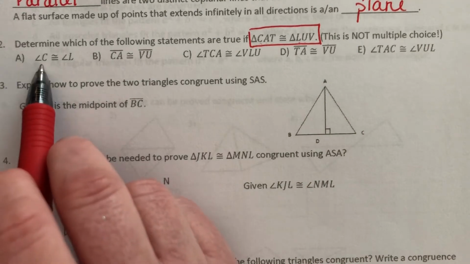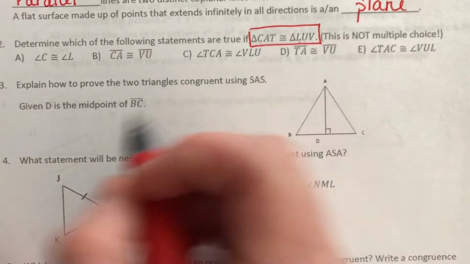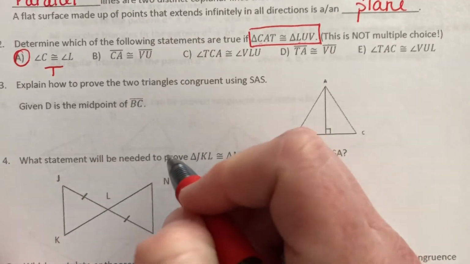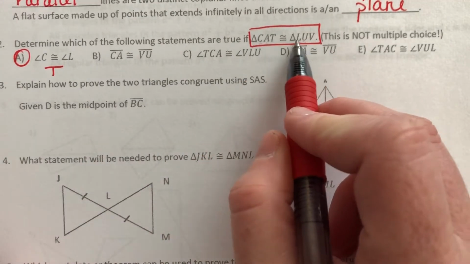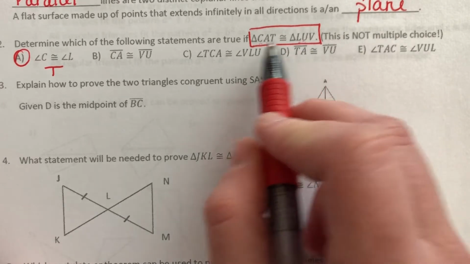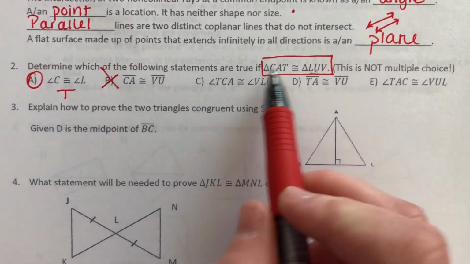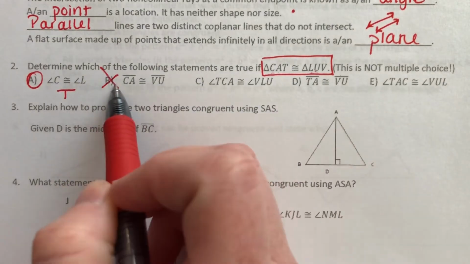All right, A, angle C is congruent to angle L. C is the first letter here, L is the first letter here, so yes, that is true. Let's circle that one. True. B, CA is congruent to VU. CA, that's the first two letters here. VU, oh, that's not the first two letters here. LU are the first two. So this line segment CA is congruent to LU, not UV. So this is not true.